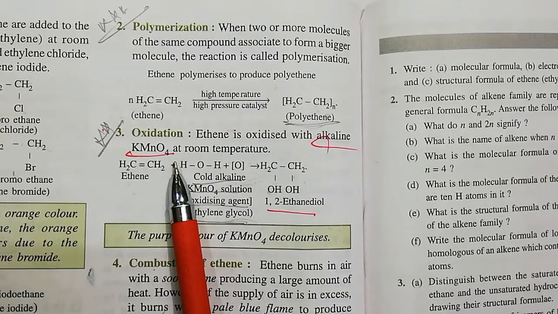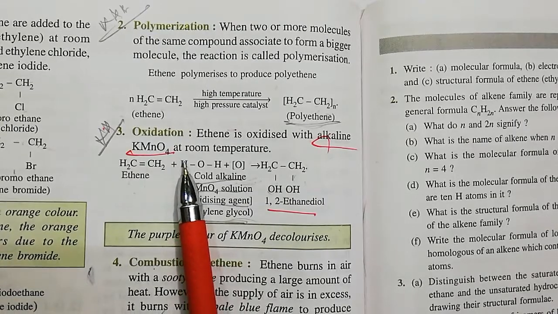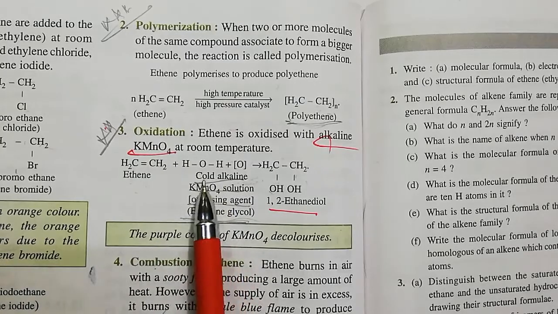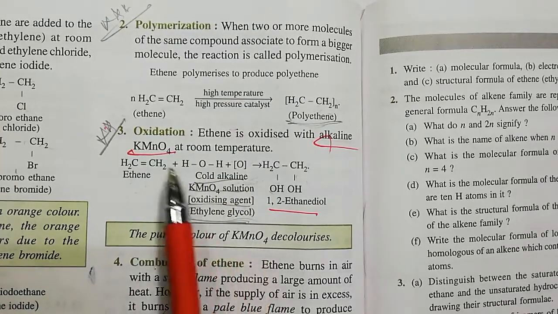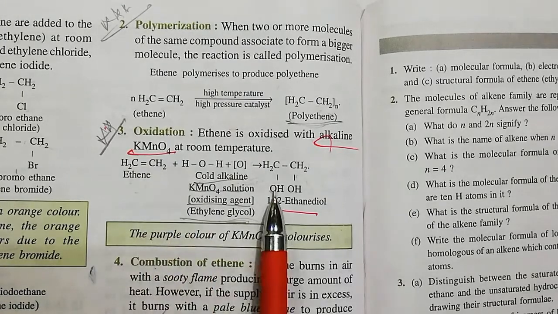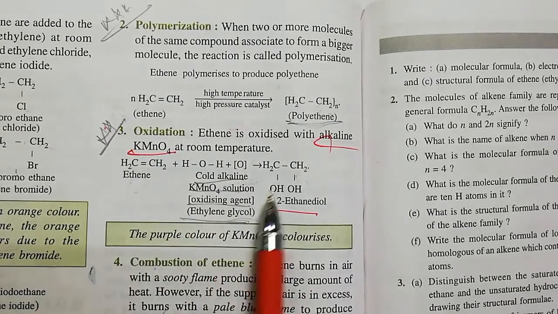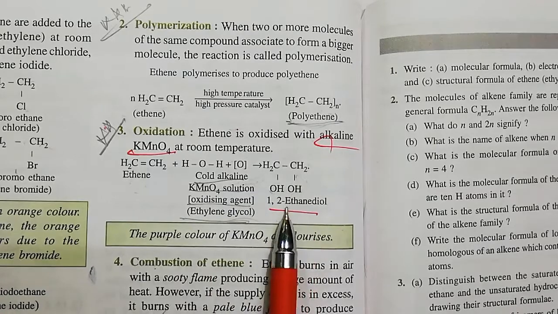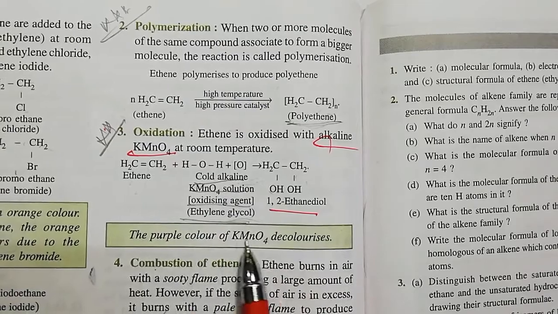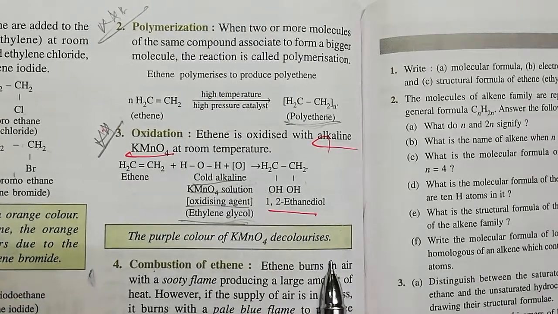It can also be used as an identification test for ethene, and there will be a color change of KMnO4. The product will have one OH on each carbon. That is ethylene glycol, the common name, and the IUPAC name is also given there. The purple color of KMnO4 decolorizes.